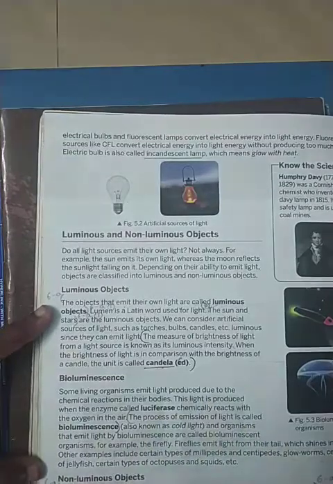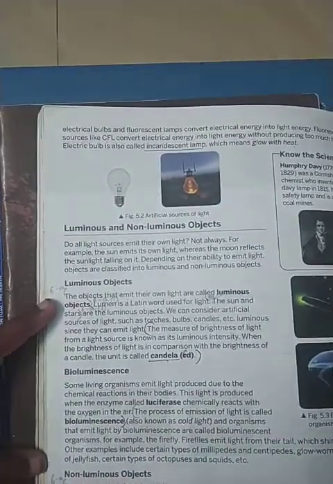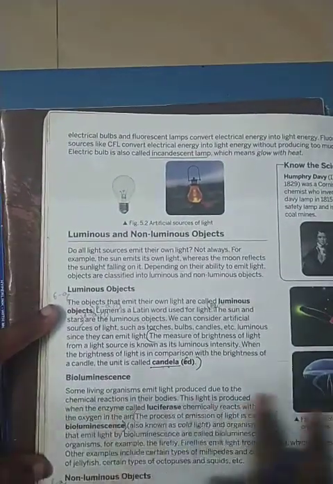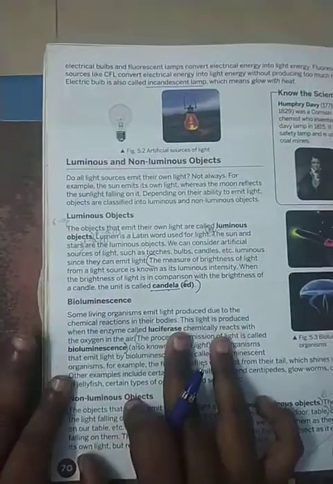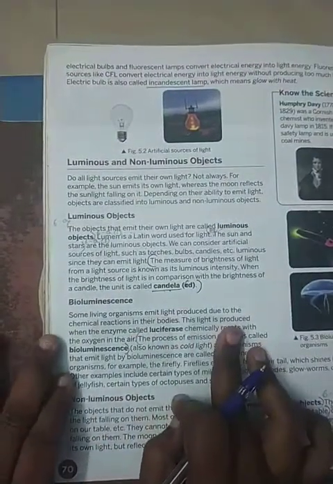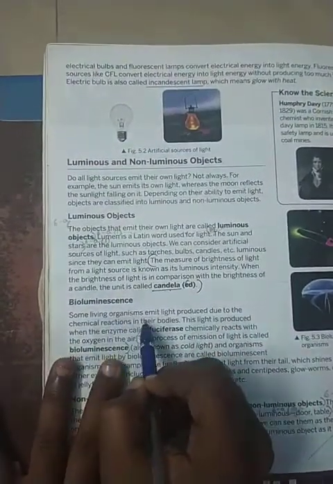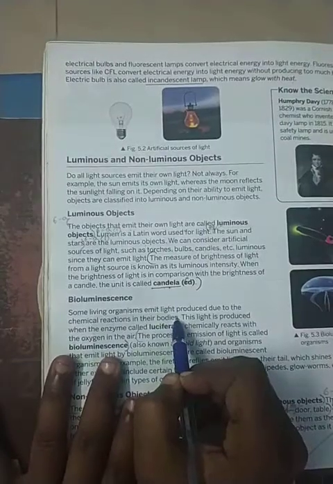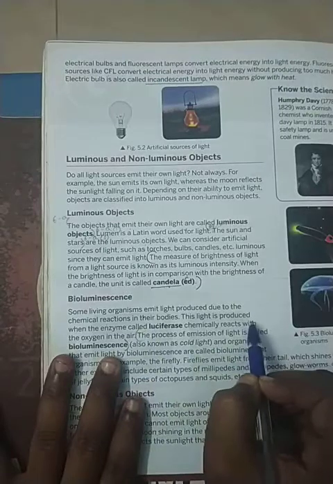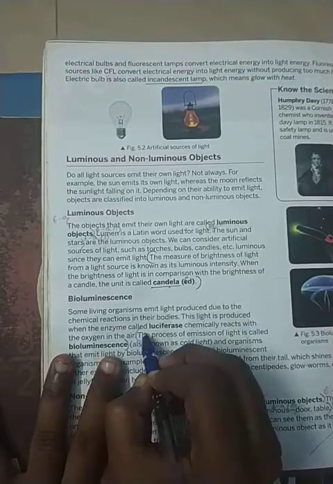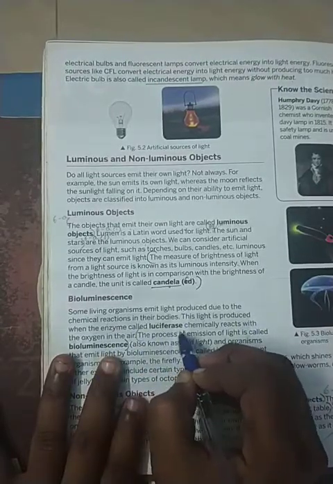Okay, now what is this bioluminescence? Bioluminescence, the word bio means obviously we are going to talk about some organisms. We are going to talk about some organisms which emit light. Some living organisms emit light because of the chemical reactions produced in the body. This light is produced because of the enzyme called luciferase.